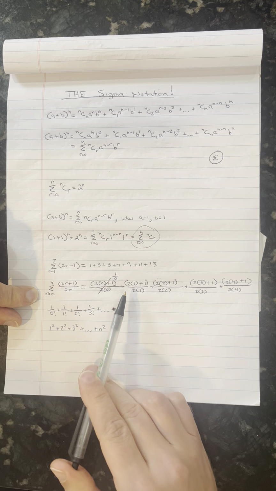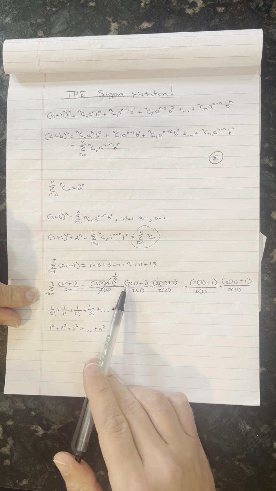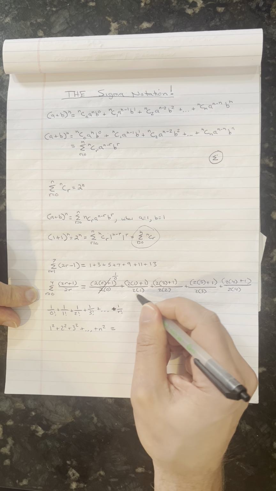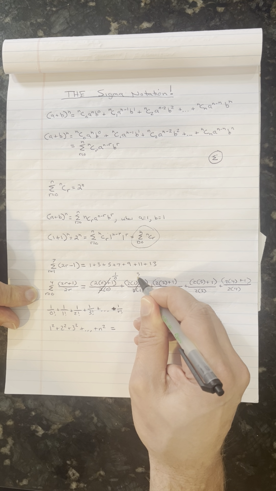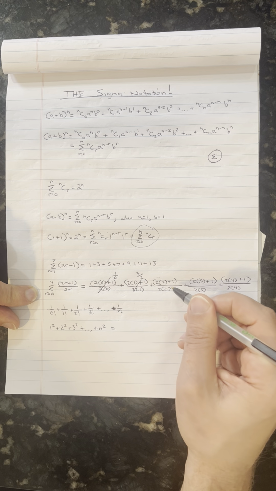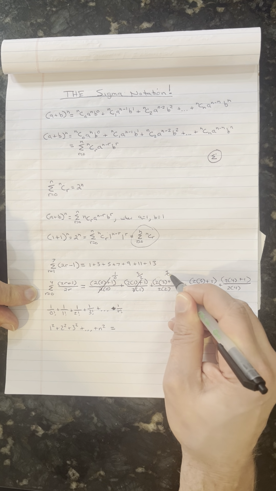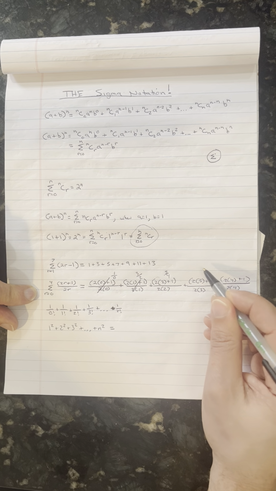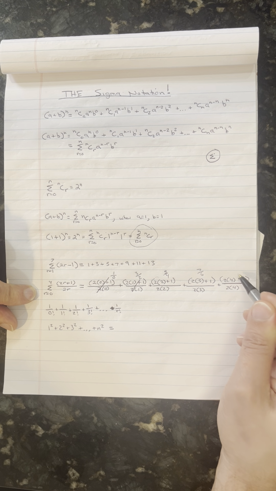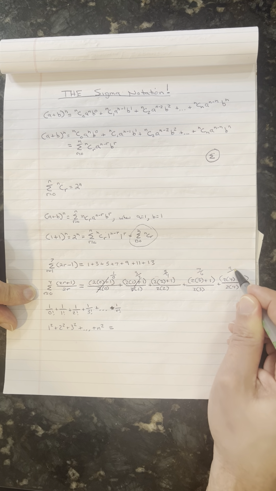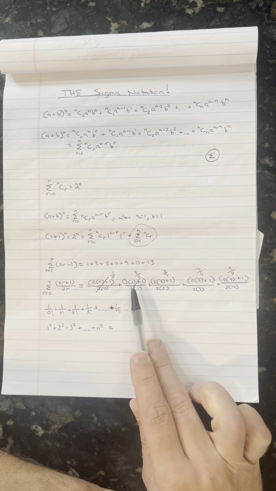And then you add it to 2 times 1 plus 1 is 3, divided by 2 times 1 is 2. So it's 3 over 2. 4 plus 1 is 5, divided by 4. 2 times 3 is 6, plus 1 is 7, divided by 6. 2 times 4 is 8, plus 1 is 9, divided by 8. And there you go.